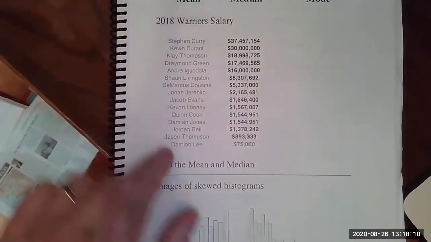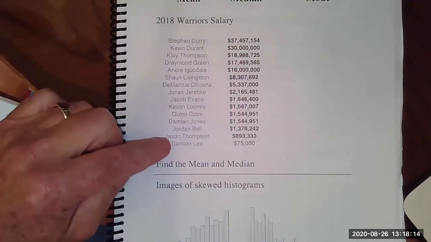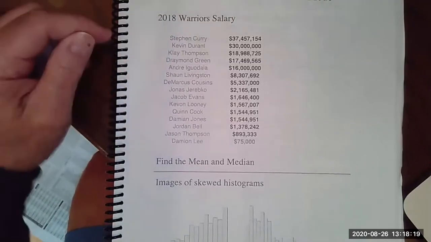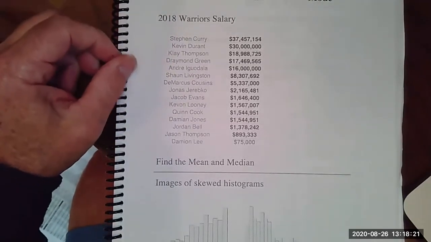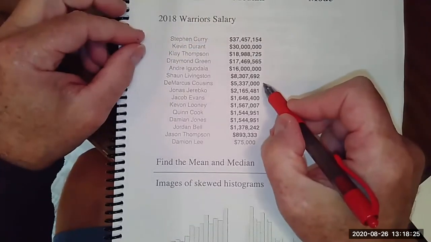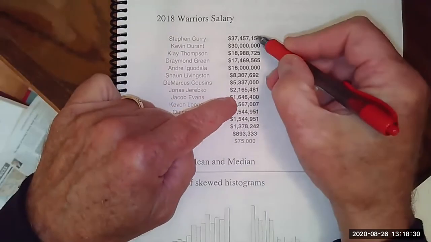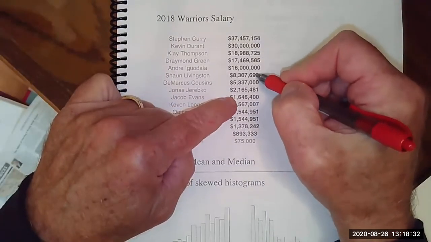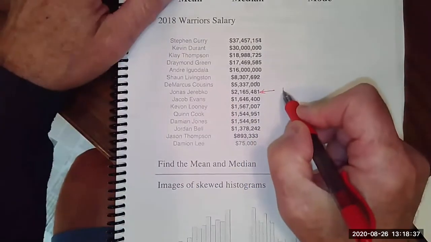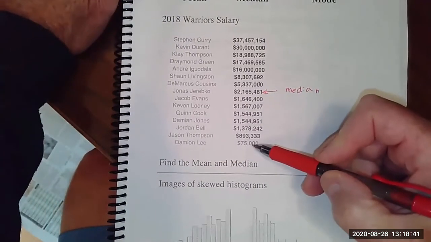If I were asking to find the mean and the median, you just add them all up and divide by, let's see, 2, 4, 6, 8, 10, 12, 14, 15. If you wanted the median, it's the middle one. So it's probably DeMarcus Cousins when he was there. Let's see, 1, 2, 3, 4, 5, 6, 7. No, it's Jonas right there. That's the median, because I think these are in order. Yeah, these are all in order.